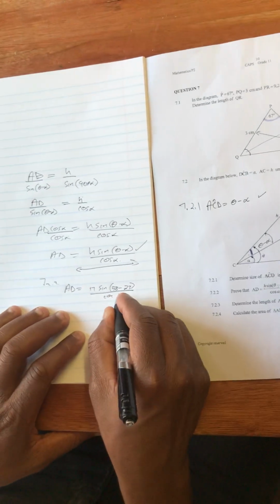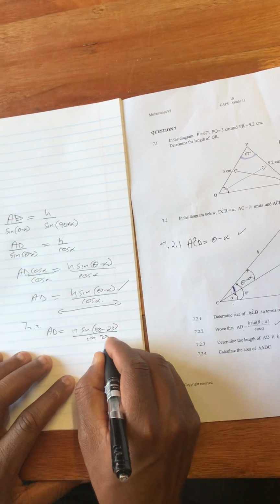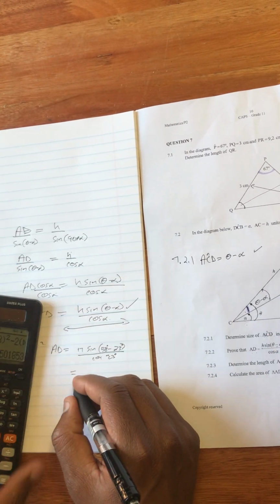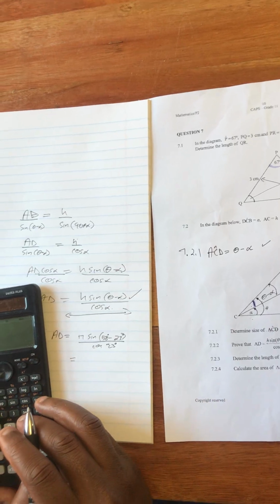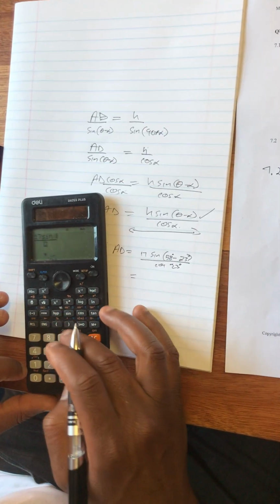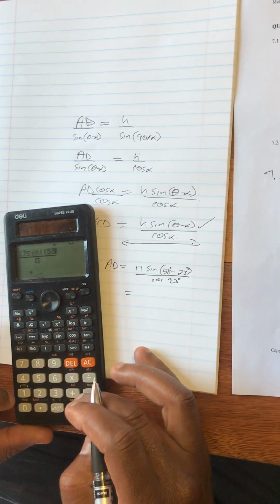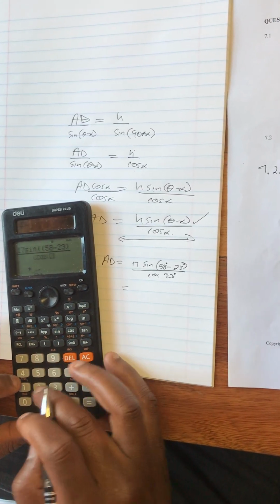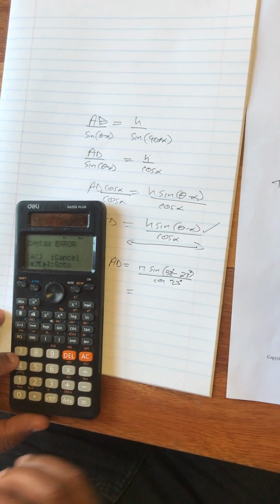Again, alpha is 23 degrees. So now you may use your calculator. So this will be 17 sine of 58 minus 23 divided by the cos of 23 degrees.